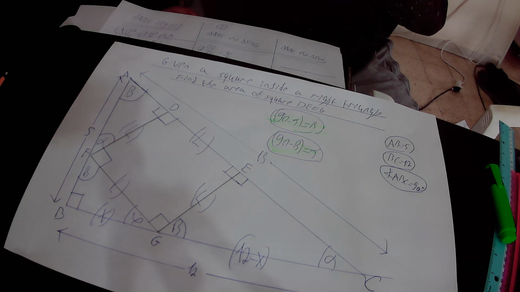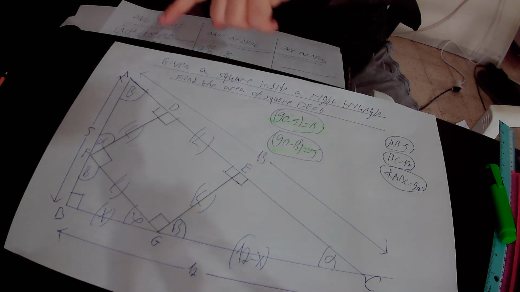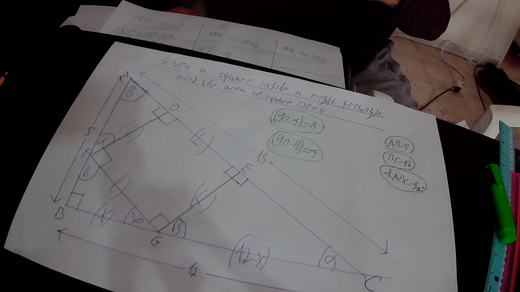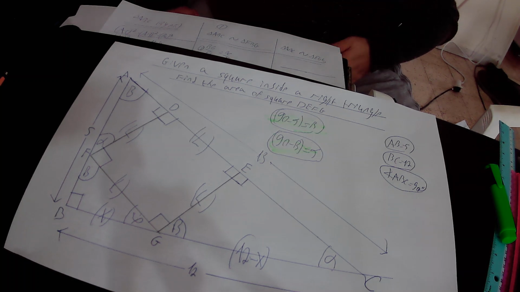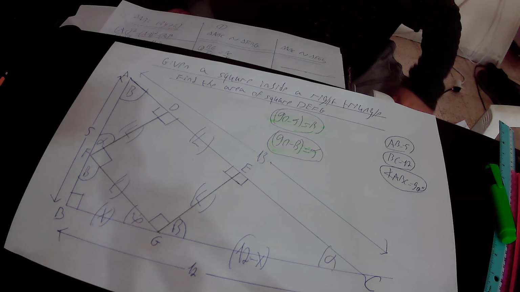So we have all four right triangles in the drawing: 1, 2, 3, and the big right triangle ABC. In total we have 4 right triangles, and all the angles in all those right triangles are correspondingly equal to each other. Each right triangle has 3 angles that are alpha, beta, and 90 degrees. And therefore, all those 4 right triangles that we have in the drawing are similar to each other according to the angle similarity rule.